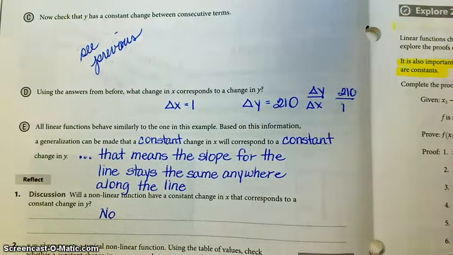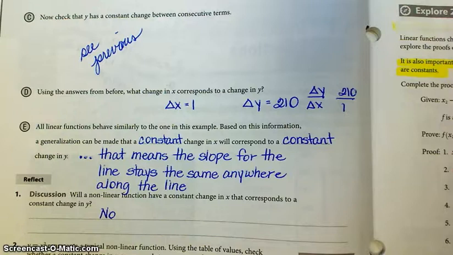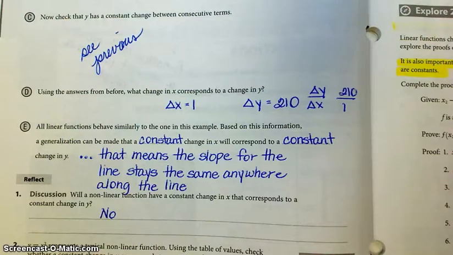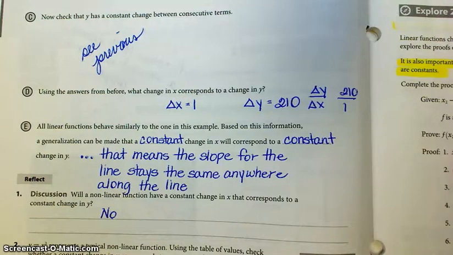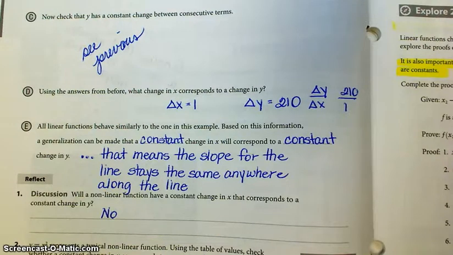All right, all linear functions behave similarly to the one in this example. Based on this information, a generalization can be made that a constant change in x will correspond to a constant change in y. In other words, the slope for the line is going to stay the same anywhere along the line.